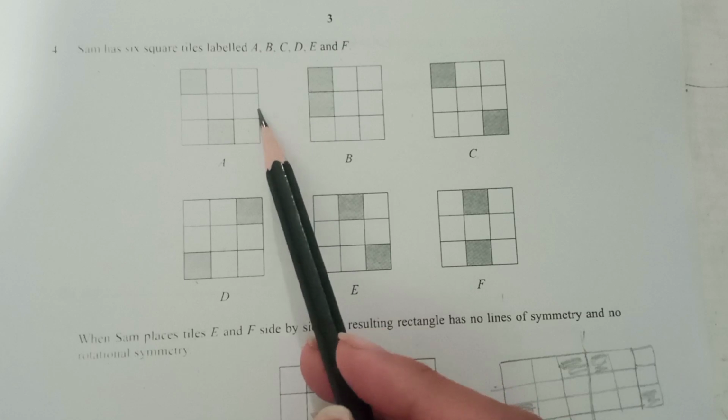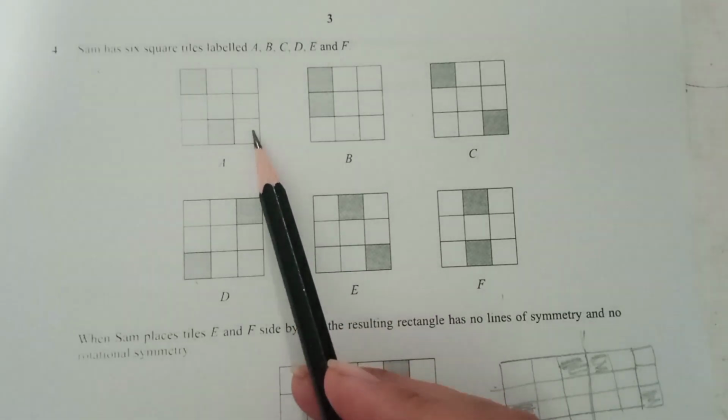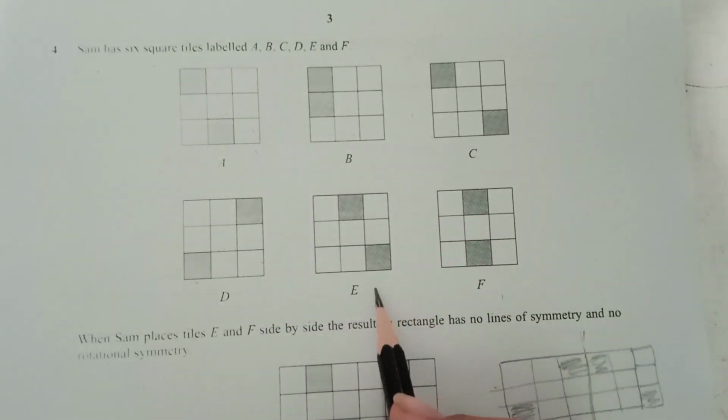We can see that if we join A and B, there is no, A and C, no, and A and D, this is also no. And when we join A and E, you can also see.